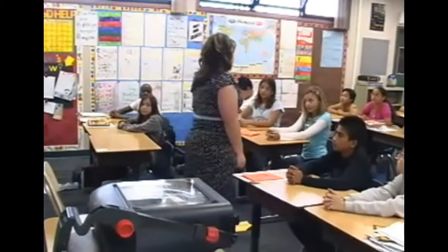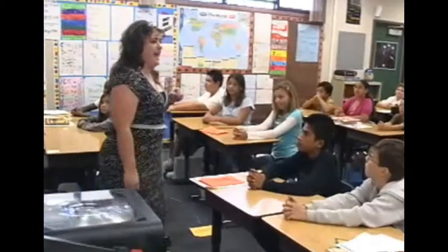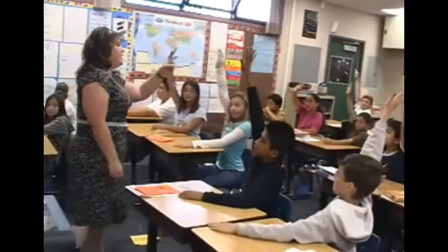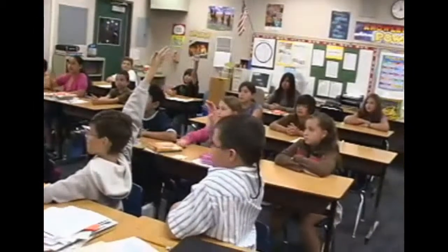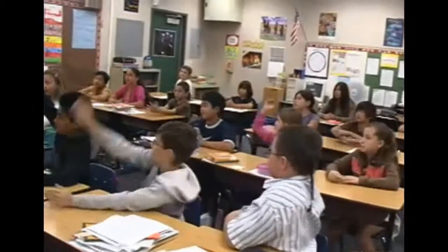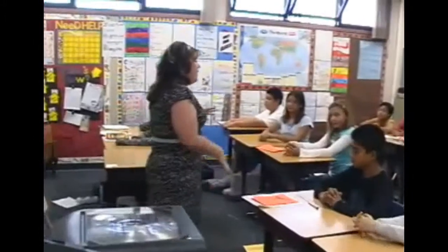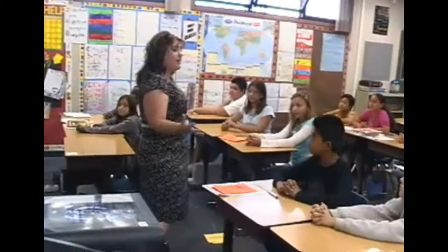M is multiplying and D is dividing. Can anybody tell me what the A might possibly stand for, Daniel? Add. How about the S? Rania? Subtracting. Wonderful. Now we are going to find out what the whole entire thing is for.